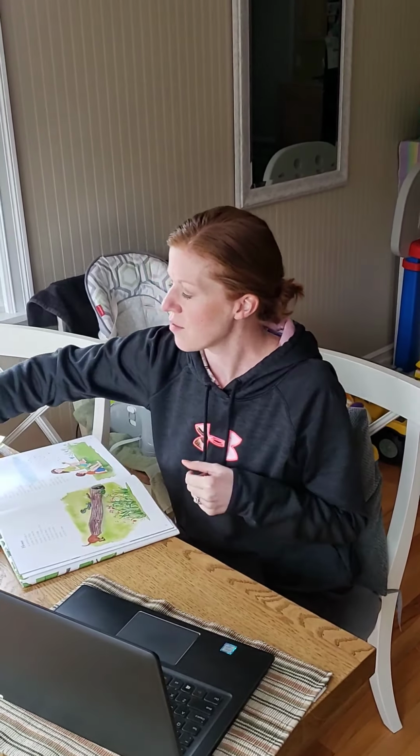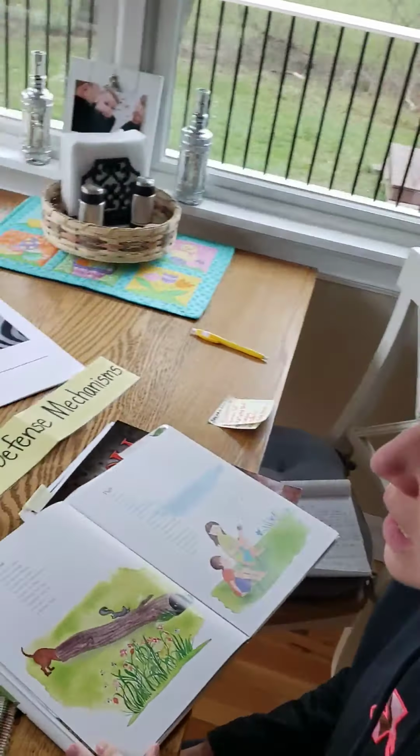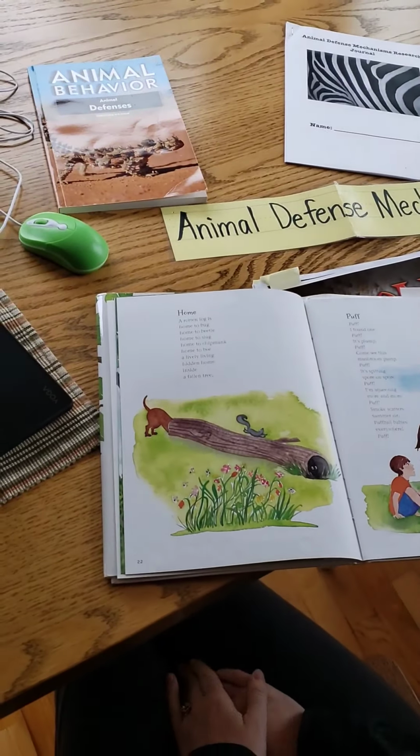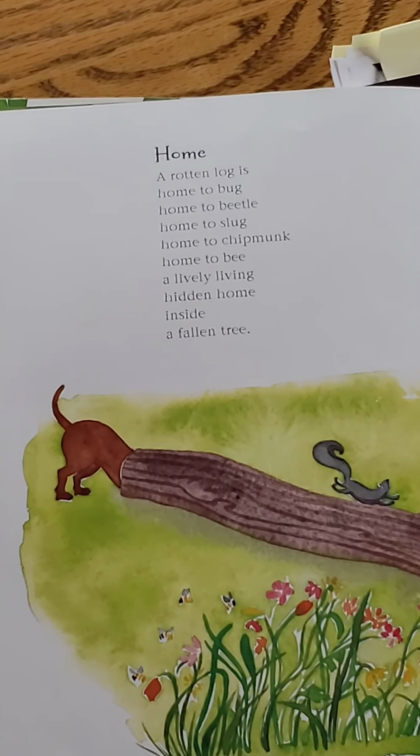This is going to go along with animals, that's why I chose it, but also it's going to go along with Mrs. Kenyon. Miss Kenyon is teaching you all about poetry, so I thought we could relate the two just to introduce. This one's called Home.